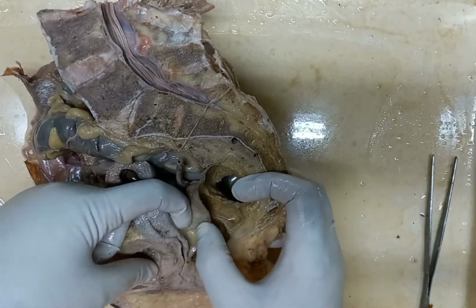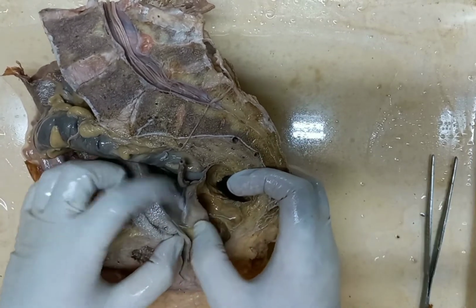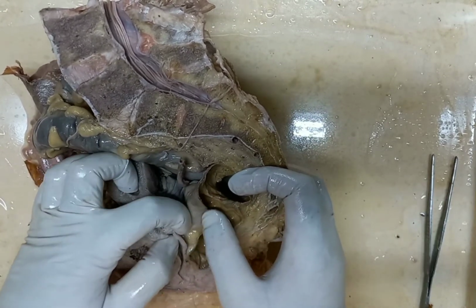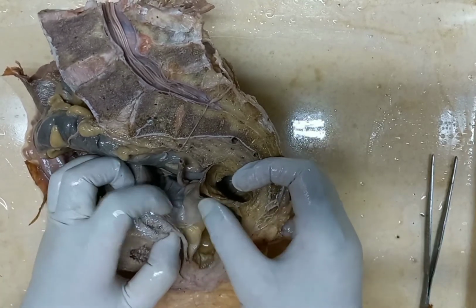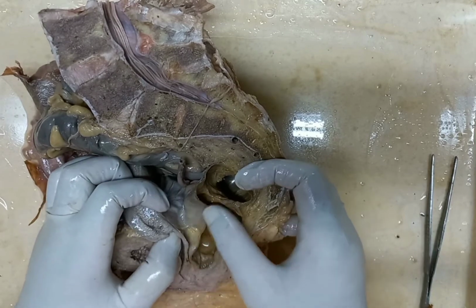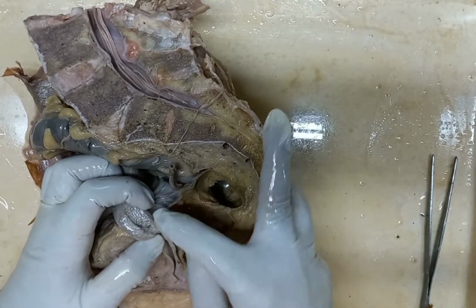This pouch of the peritoneal fold is called the recto-uterine pouch. It covers a small portion of the vagina, as you can see here.